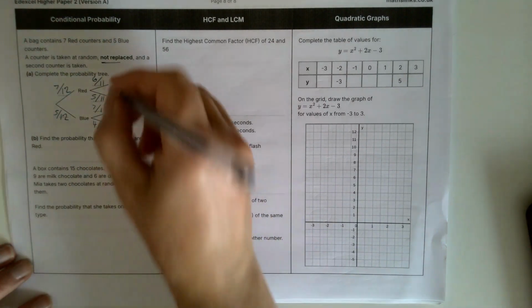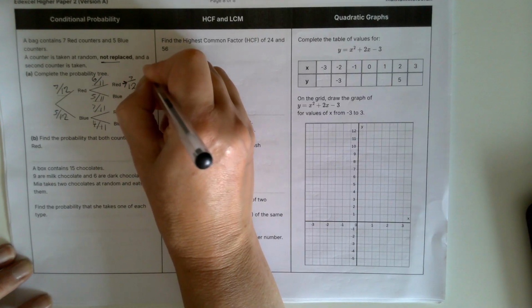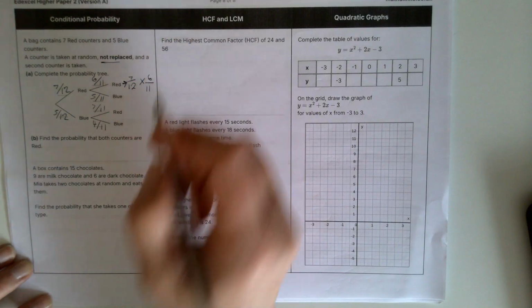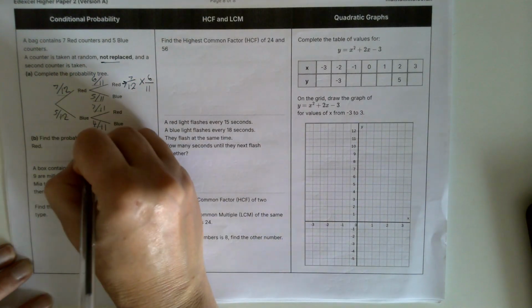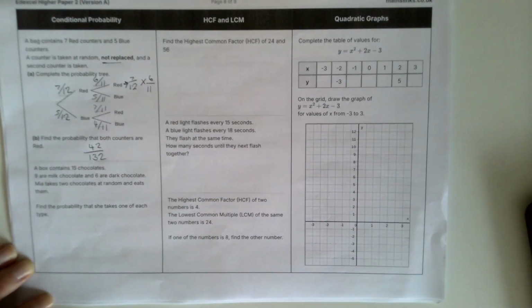Find the probability of both red. Well, that is the top one there. You multiply across the branches. So 7 times 6, which is 42. 12 times 11 is 132.